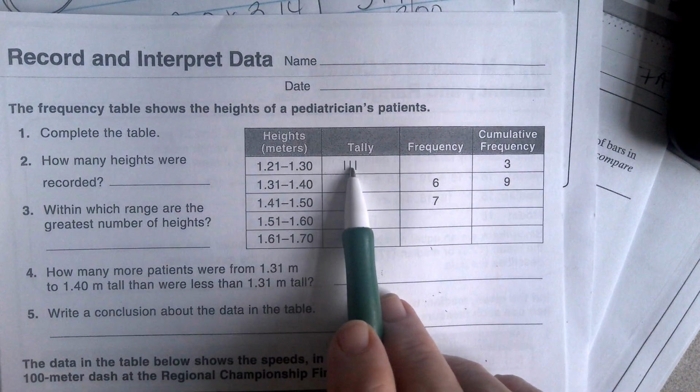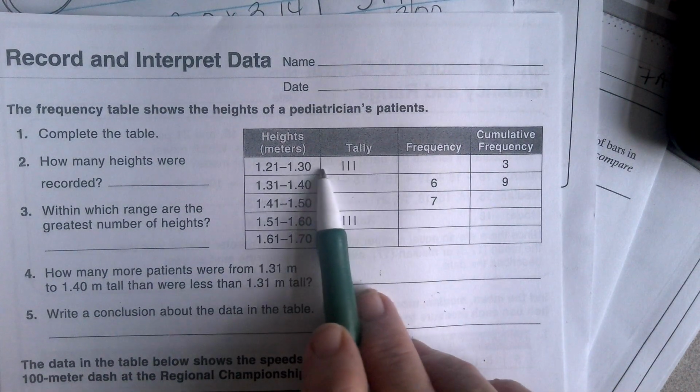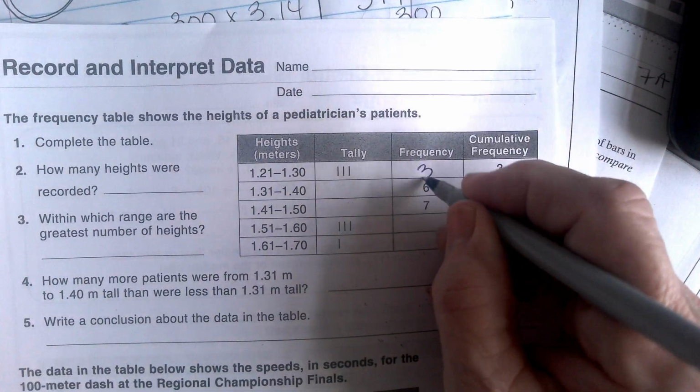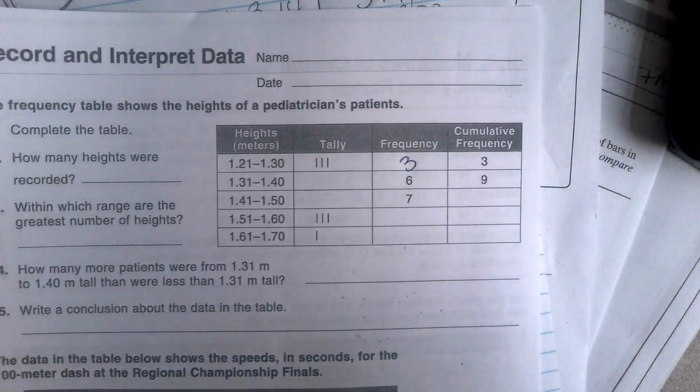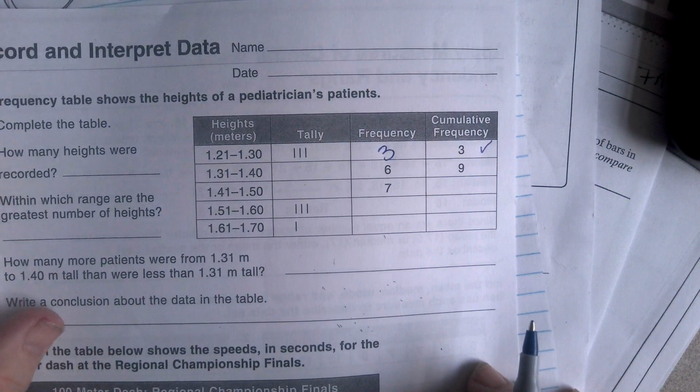First of all, this is the tally marks. The frequency is the number. So how many did he record right here? 3. He recorded 3. Okay. And the cumulative is how many heights so far. So far that's going to be 3.